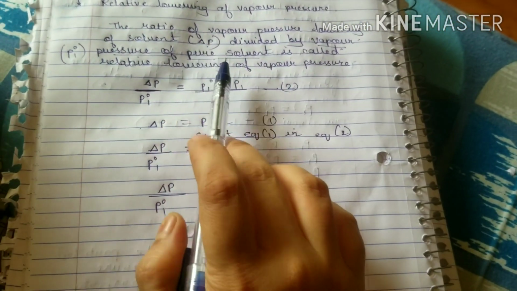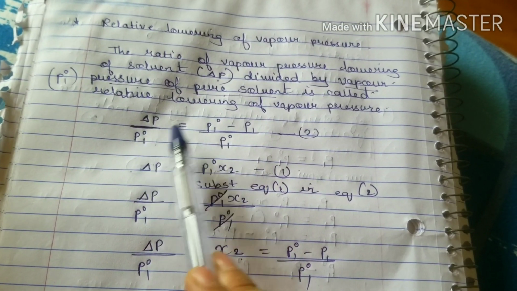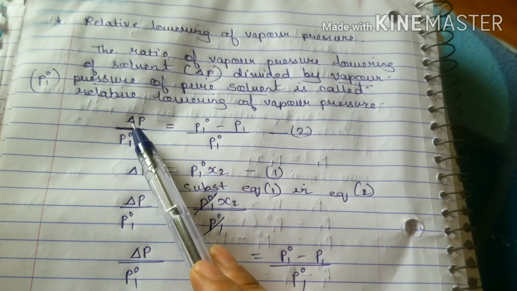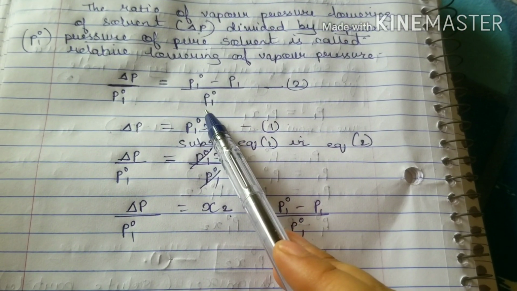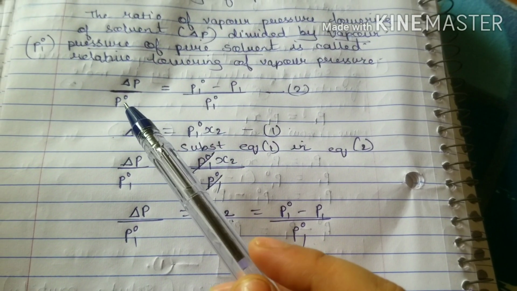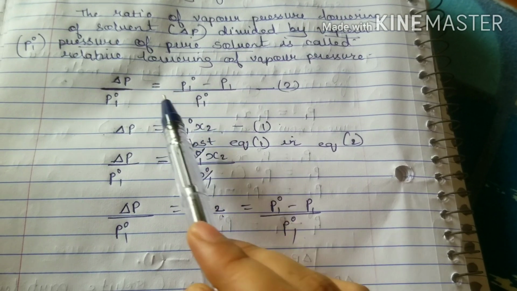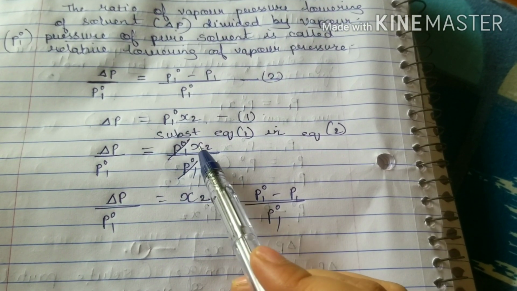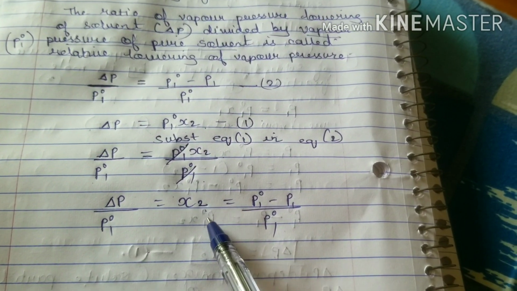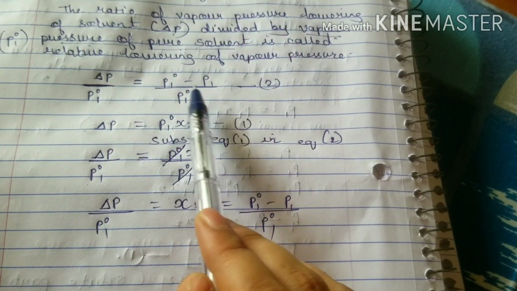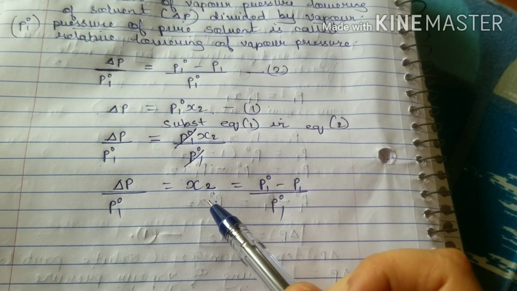Okay, so what is relative lowering of vapor pressure? It is the ratio of vapor pressure lowering of solvent, which is denoted by delta P, divided by vapor pressure of pure solvent. Now we know that delta P is P1 naught minus P1, and this will remain as it is, that is P1 naught. But from the previous equation, we know that the lowering of vapor pressure, that is delta P, is P1 naught X2. So you will substitute this value in this equation. So what you will get? P1 naught X2 upon P1 naught. So this will get cancelled. Hence delta P upon P1 naught, you will get it as equal to X2 also, and you can use P1 naught minus P1 upon P1 naught as well. Okay, so relative lowering of vapor pressure is equal to the mole fraction of solute in the solution.